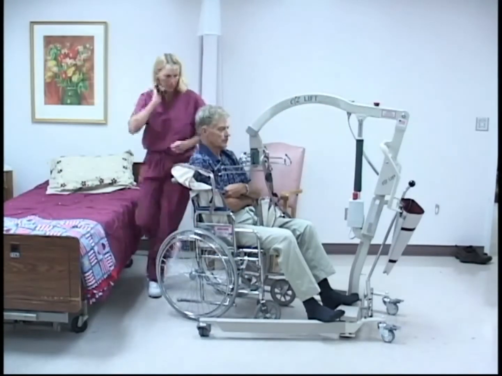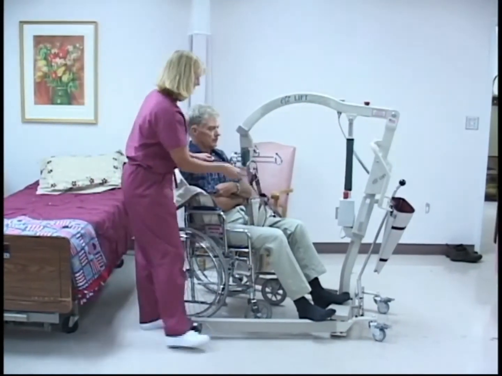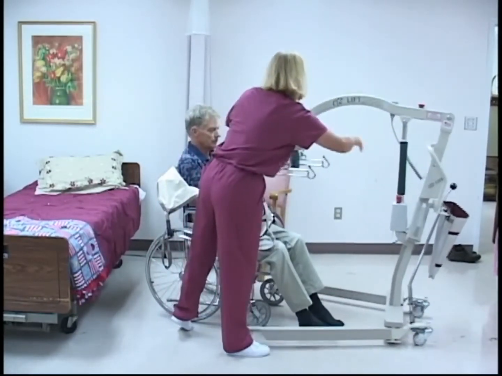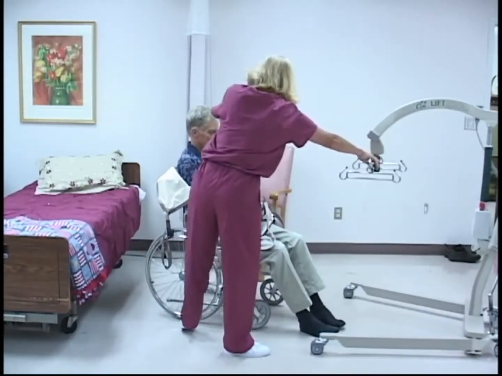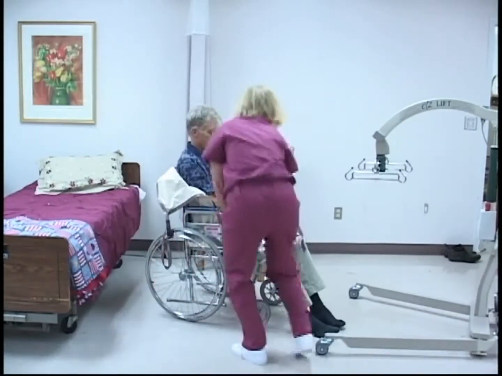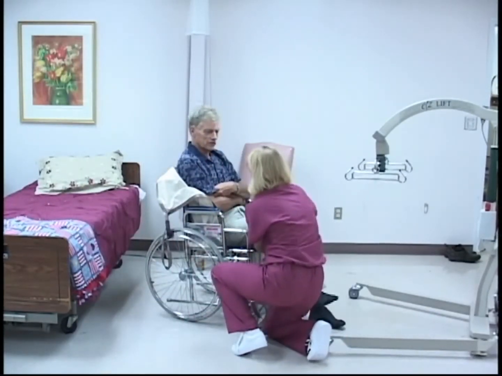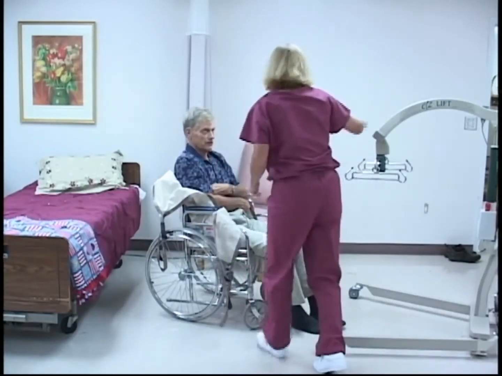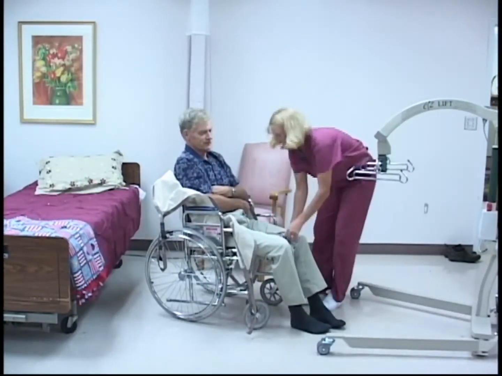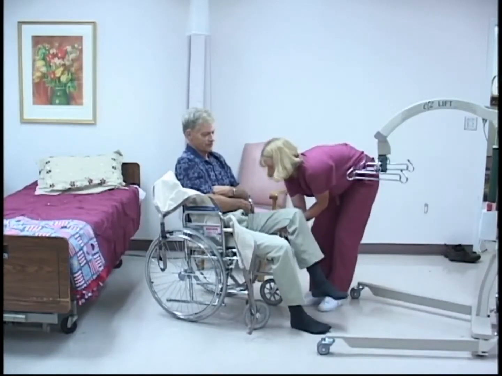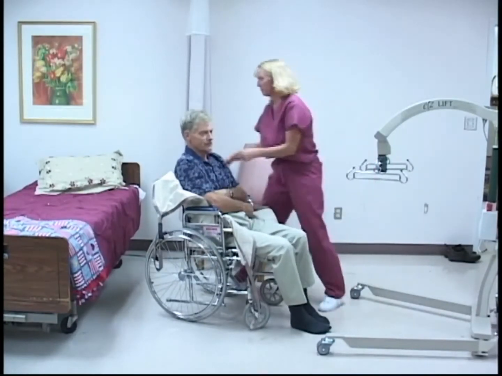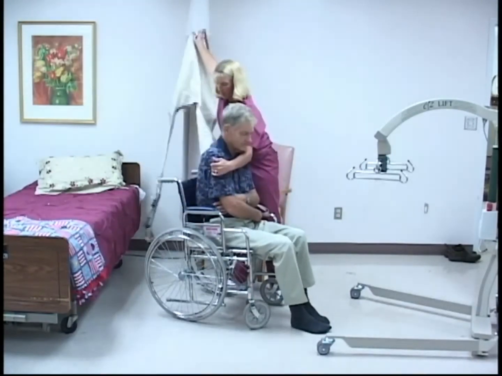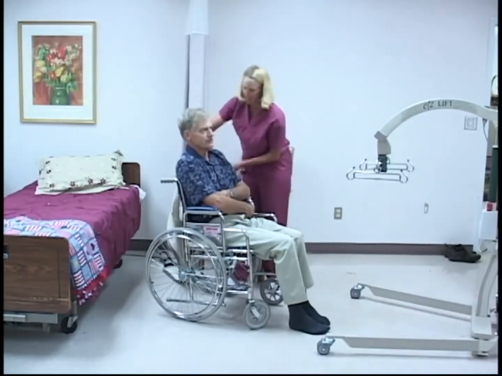Unhook the sling from the EZ lift and back the lift away from the patient. Lift the patient's knees, pulling the sling wings out from underneath the patient's thighs. Lean patient slightly forward and grasp the top of the sling and pull the sling out from behind the patient. If you choose to leave the sling in the chair with the patient, simply tuck the wings between the patient's legs and the sides of the chair.